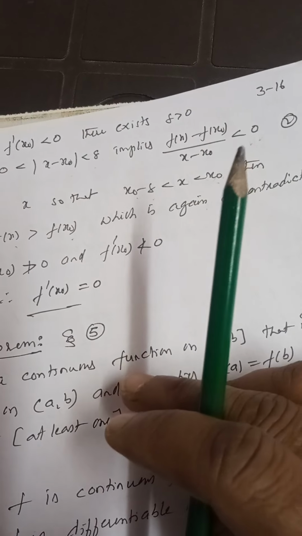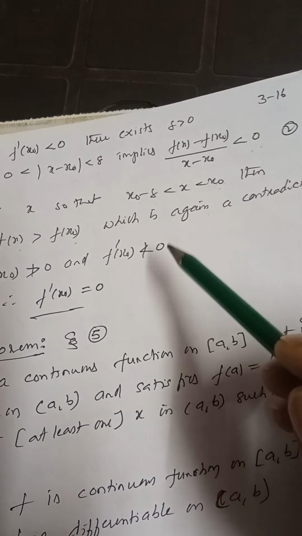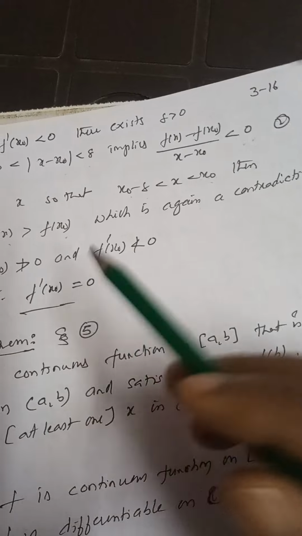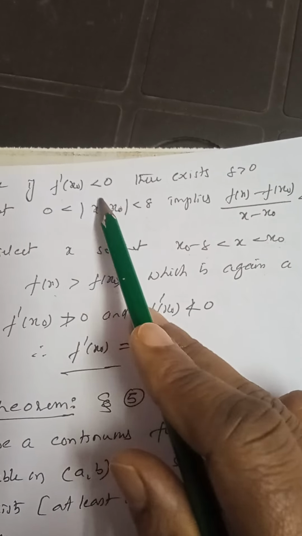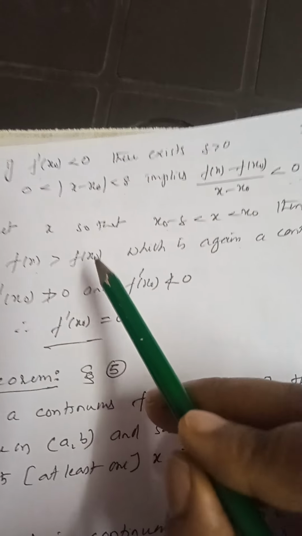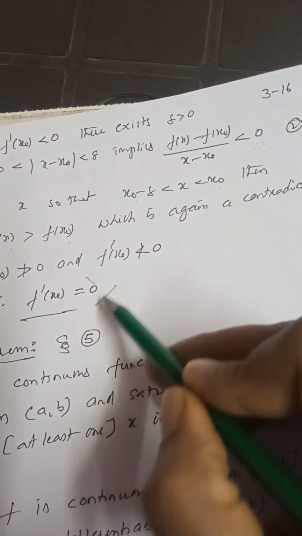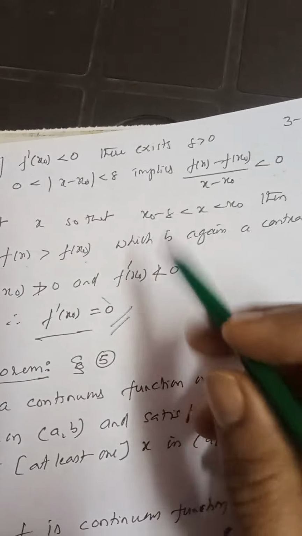Therefore, f dash of x naught is not greater than 0, and f dash of x naught is not less than 0. If it is less than 0, we are getting a contradiction. If it is greater than 0, we are getting a contradiction. Therefore, f dash of x naught must be equal to 0. Right? Please go through this theorem step by step.